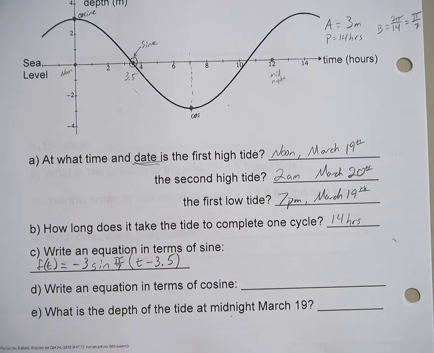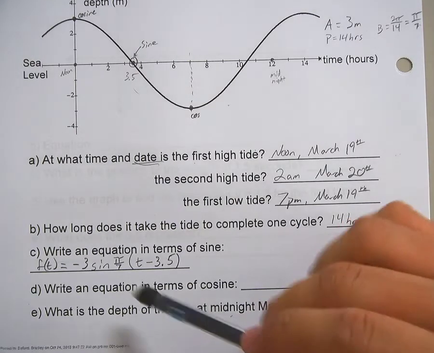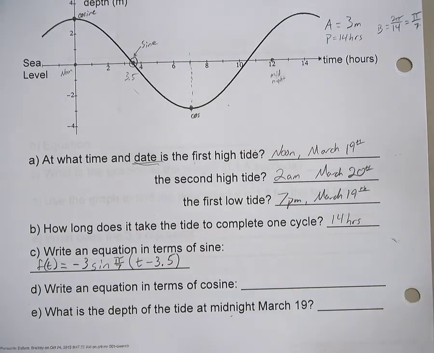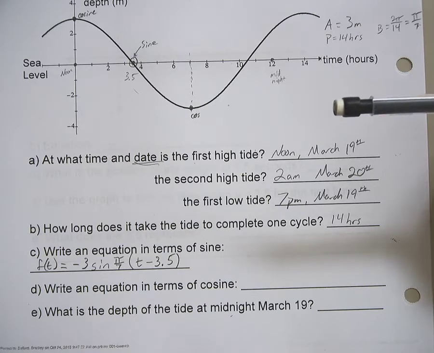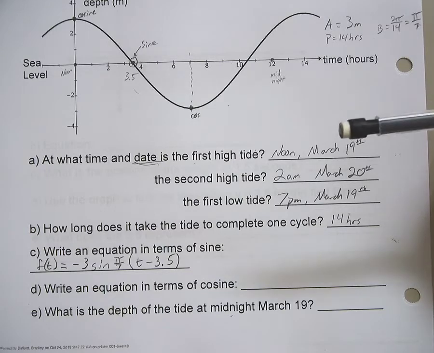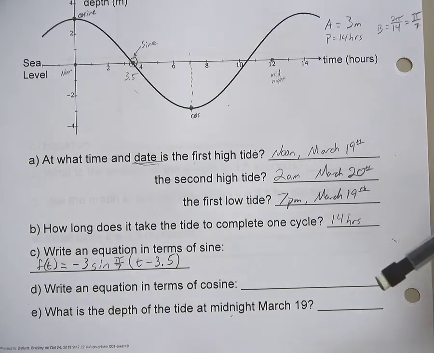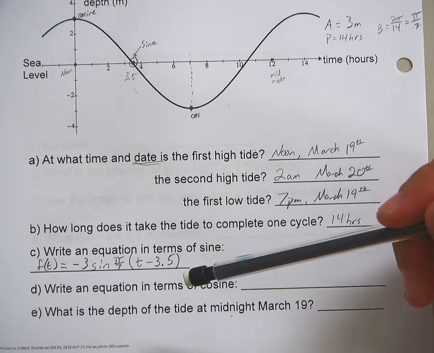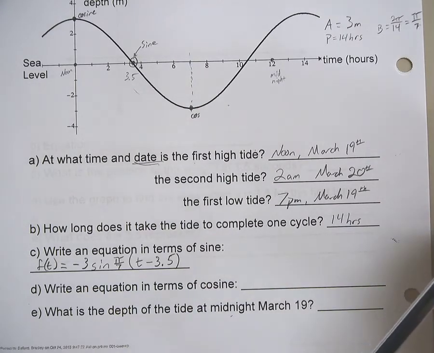Now, if you would like to go through with the calculator and graph those, if we have time, I'll show you at the end how to do that. Also, if you would like to write the 3.5 in terms of a fraction, that's perfectly okay. Either way is fine. It's 7 halves. Anyway, so write the equation in terms of sine. Here it is. I had to move it right 3.5, your amplitude and your value of b. And then I have to come up with d, write it in terms of cosine.